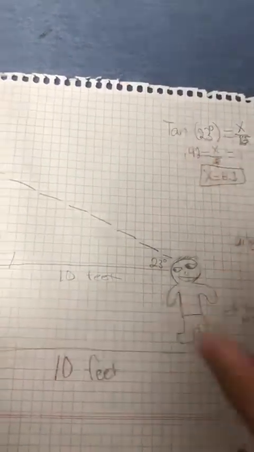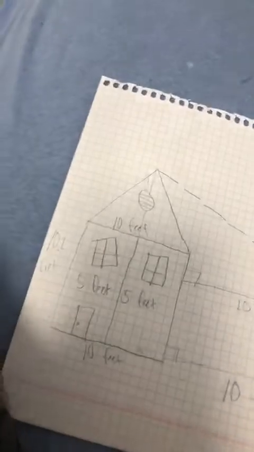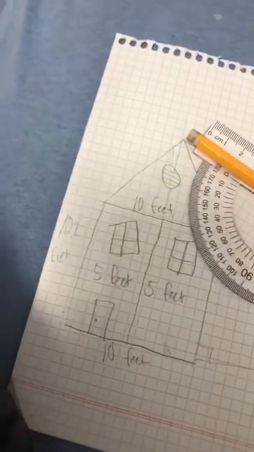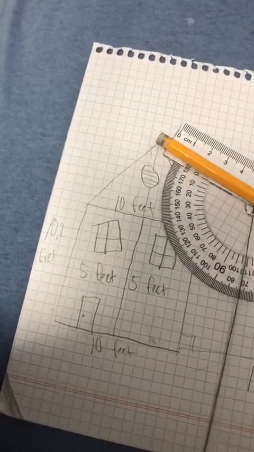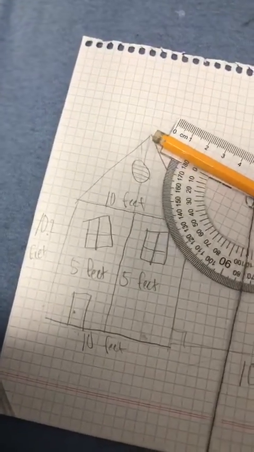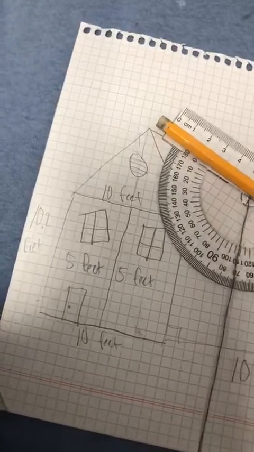So I got tangent 23 degrees, and I'll explain to you how. Since I already had the opposite and the adjacent once again, because it's at around the same angle, that's how it worked out to be. I didn't even plan it to be like that, but that's how it is.